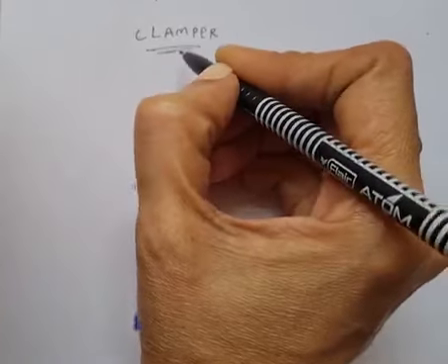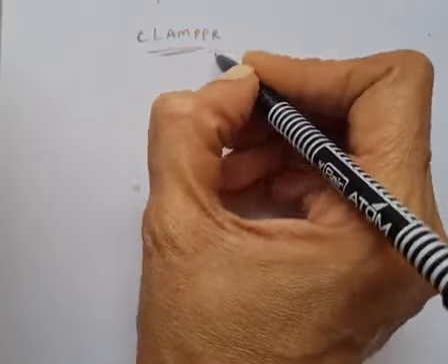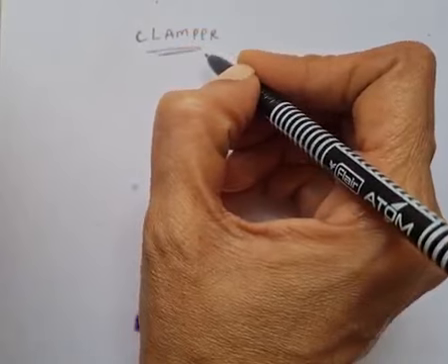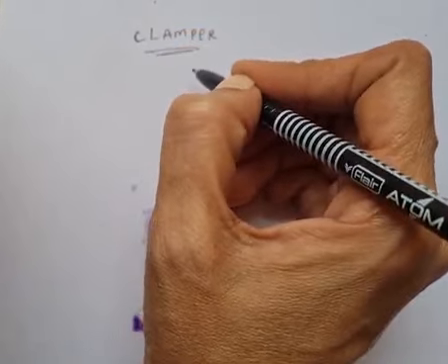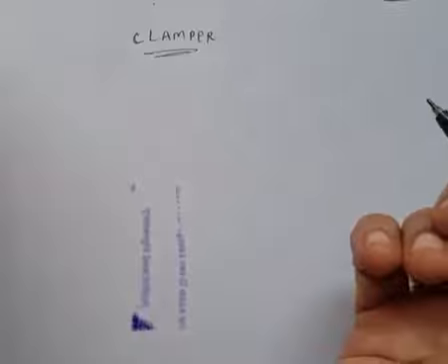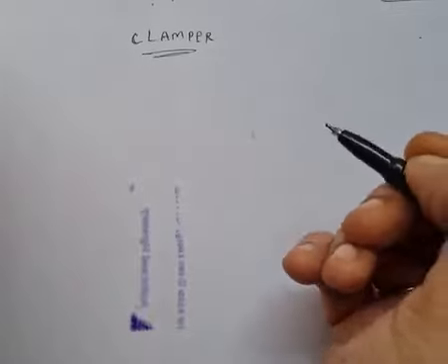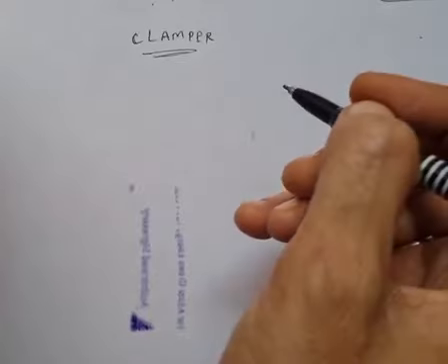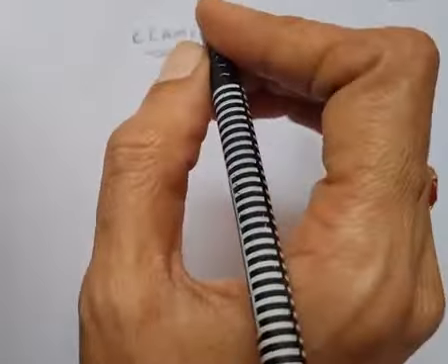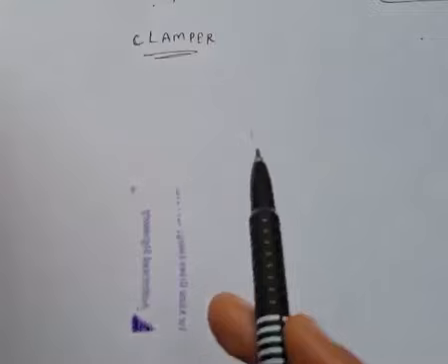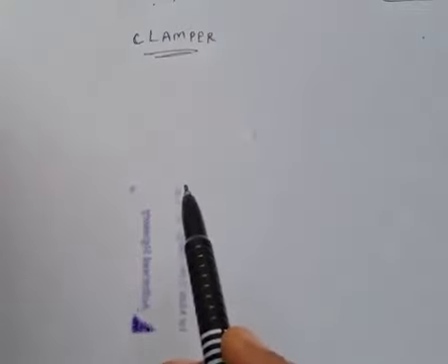Hi, today we will see one more application of a diode, that is a clamper. Here we will see what a clamper is, how it works, and what the circuit diagram of a clamper is. We will see all these details. Now first, what is a clamper? Mainly the clamper is a circuit.